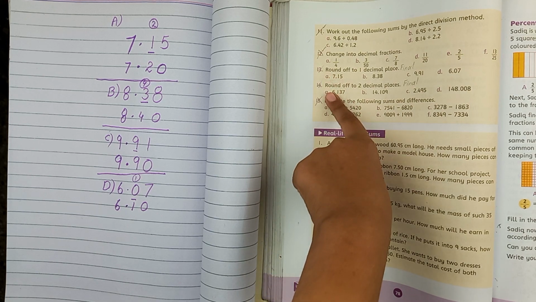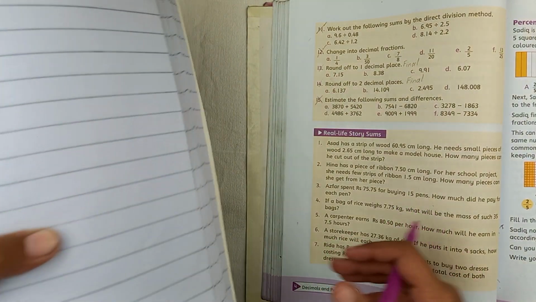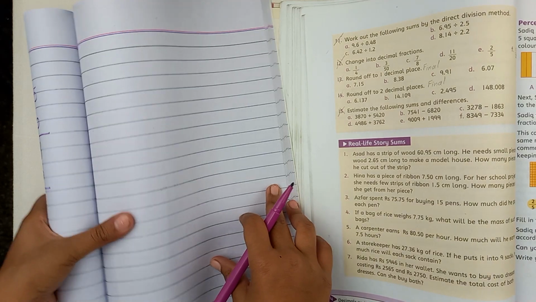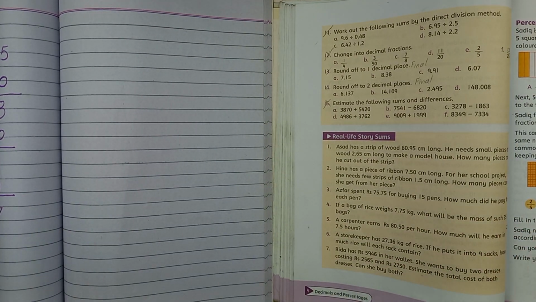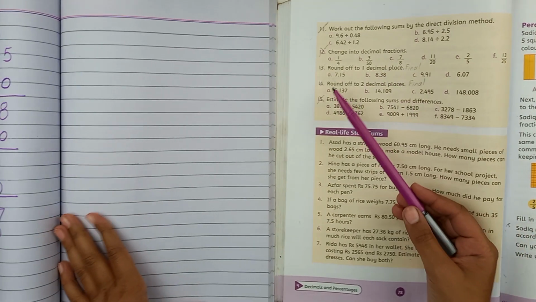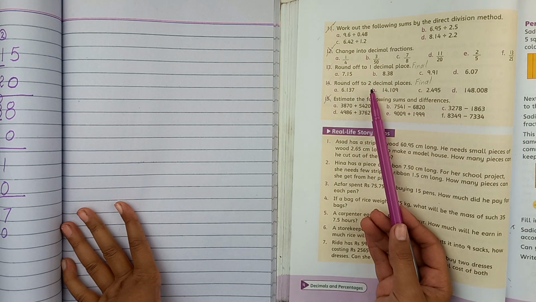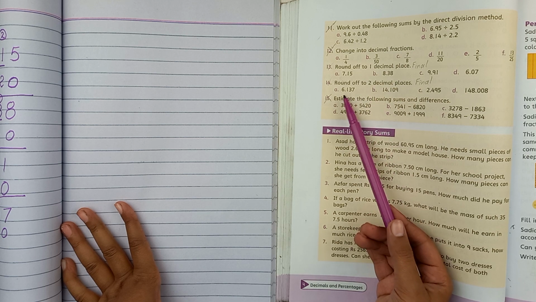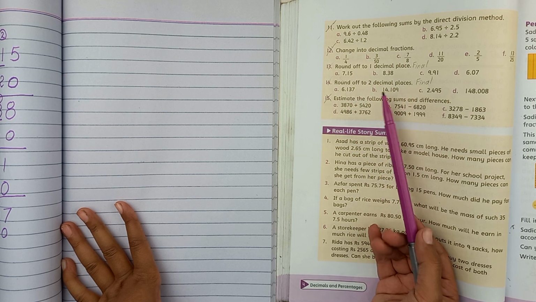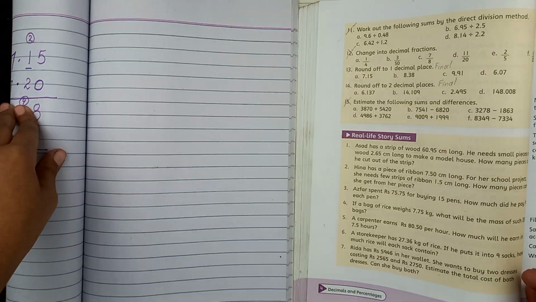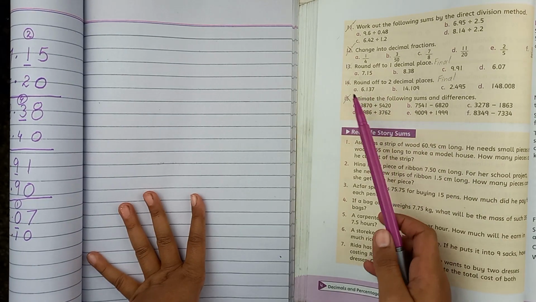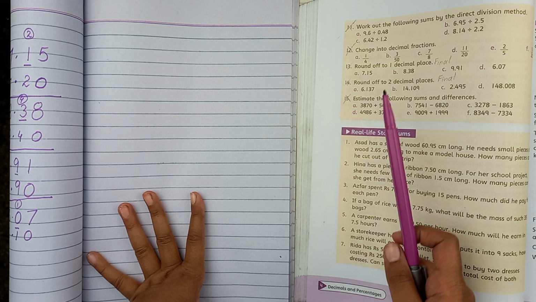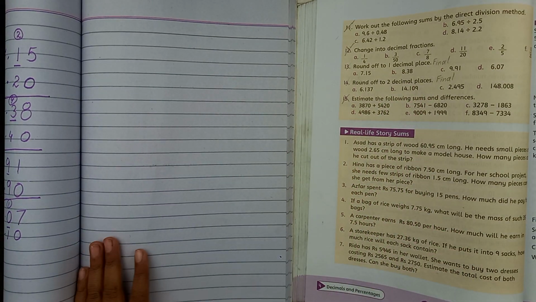Now let's go to question number 14. For this I need a new page. Okay, there you go. So question number 14 is round off to 2 decimal places. Okay, in this one, just like we did in this part, we did 1. Now there are going to be 3 numbers here, and we have to do all 3 of them. Let me tell you how.